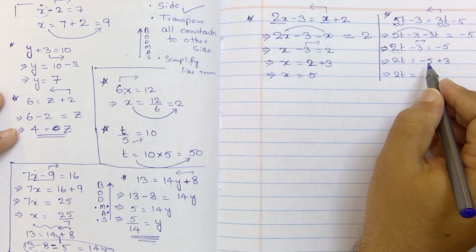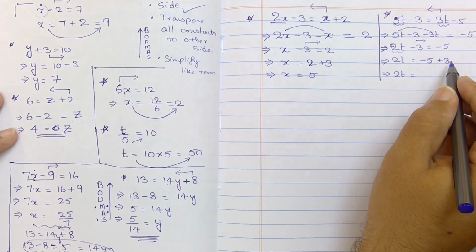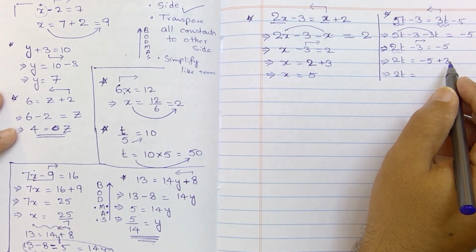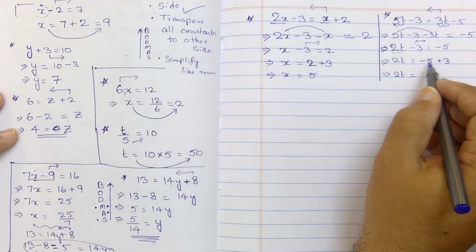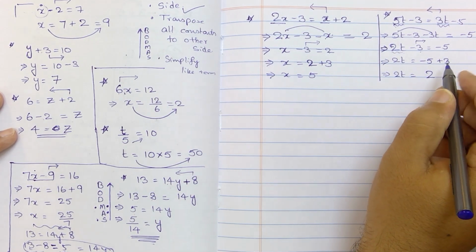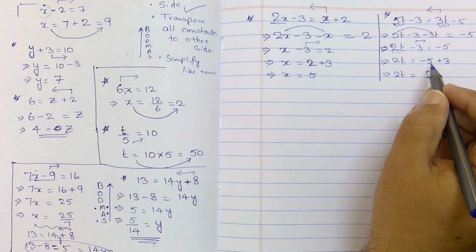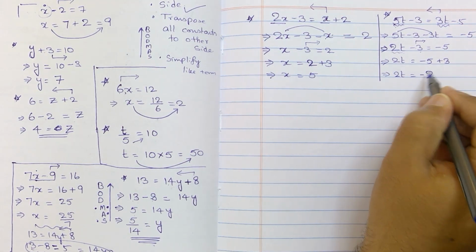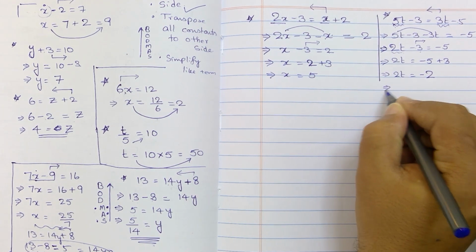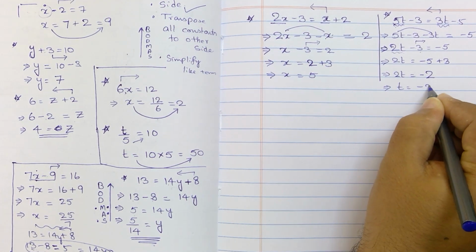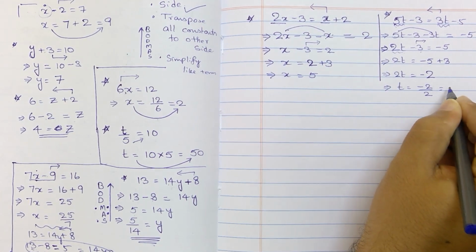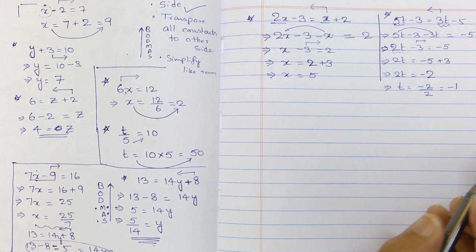When you have one positive and one negative, what we are supposed to do is subtract the smaller one from the bigger one. 5 minus 3 is 2, but the bigger number has a negative sign, so it will be minus 2. That implies t is equal to minus 2 by 2, that is equal to minus 1.